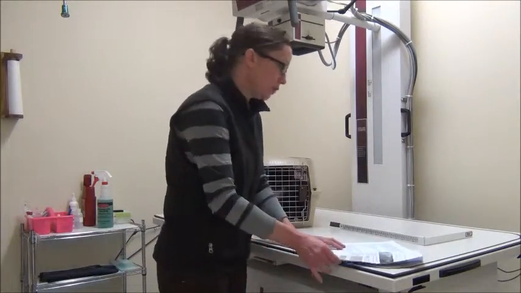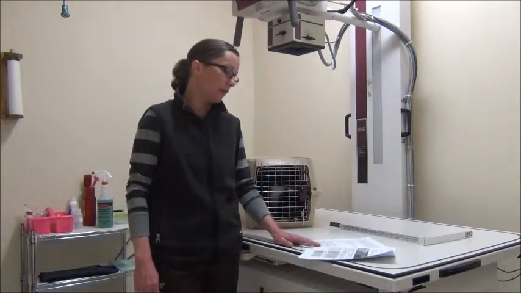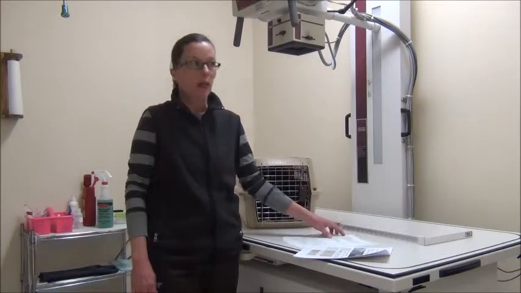But basically what you would do, following Sante's rule, is measure, and then it's 2 times the thickness of tissue in centimeters, plus the SID, which is 40, and then the grid factor. Most vet clinics are between 8 and 10, and they use an 8-to-1 grid. So I'm going to assume that this is an 8-to-1 grid.